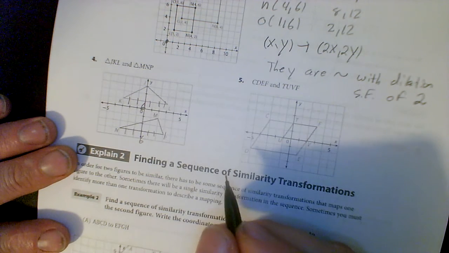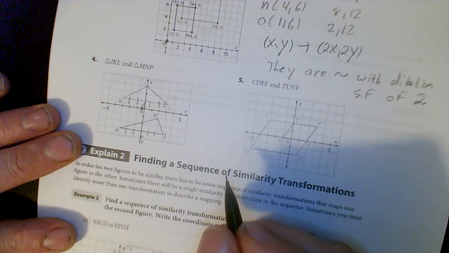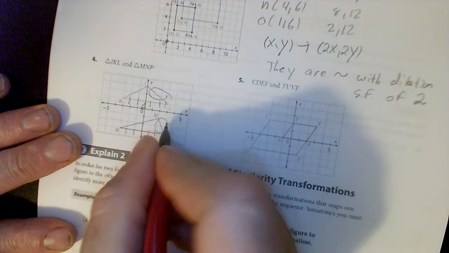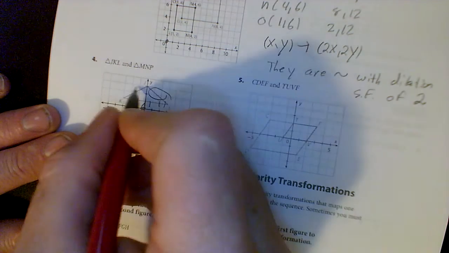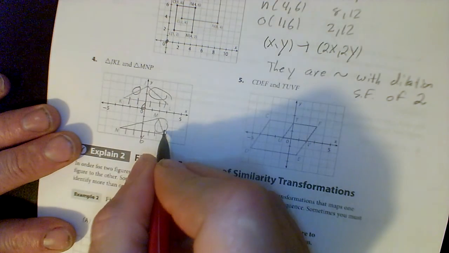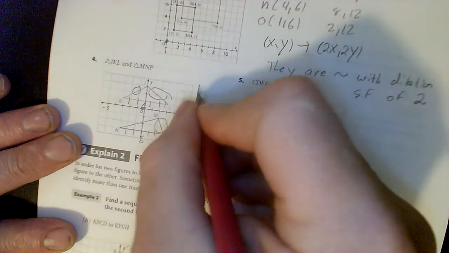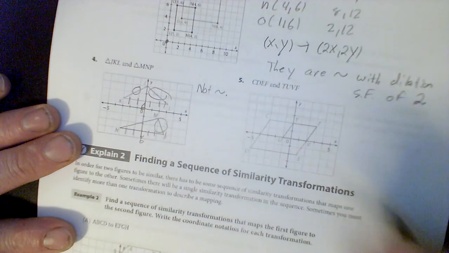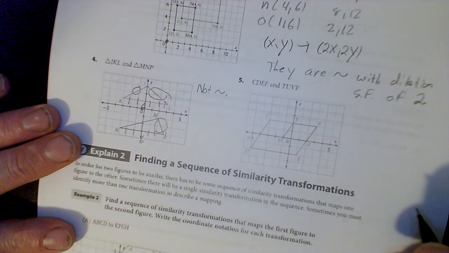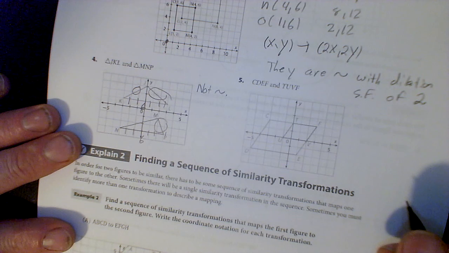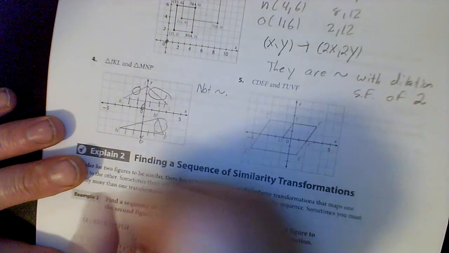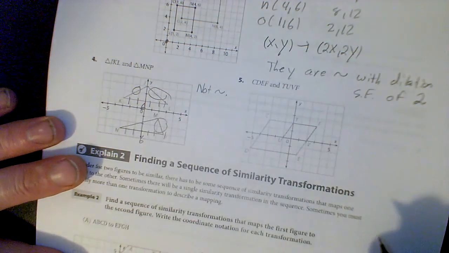So in order for these two figures to be similar, the other two sides have to be proportional. And this side here is definitely not the same size as this, and nor is this side. Neither one of those match this side right here. So we're going to say not similar. It's not the same shape and size. There's other ways to figure that out with slope, but we're just going to say there's no proportional distance. This is a 1 to 1, and this definitely isn't.